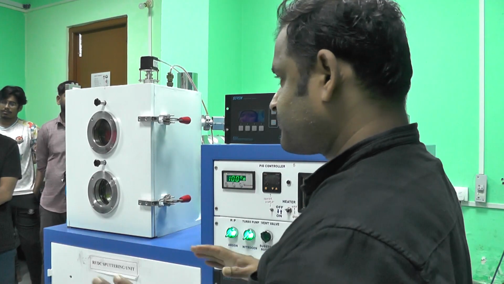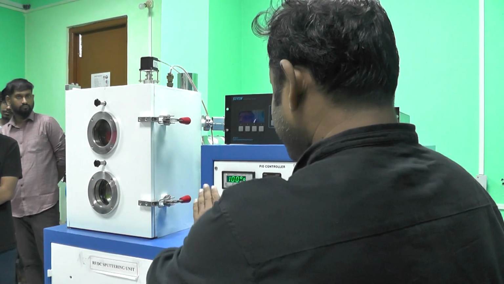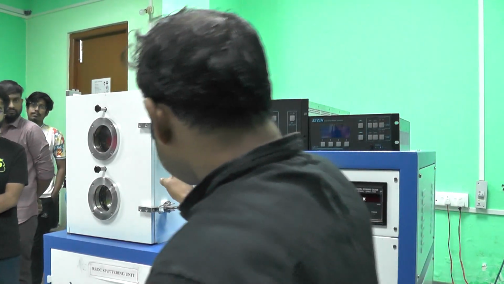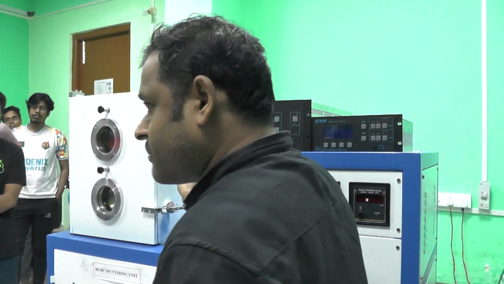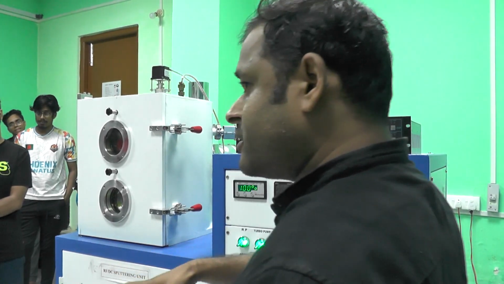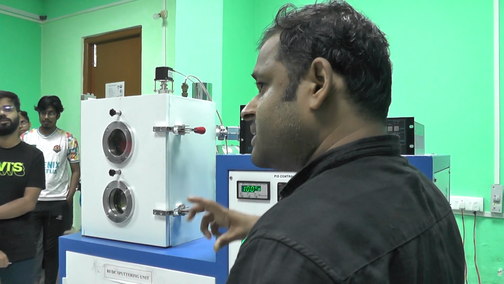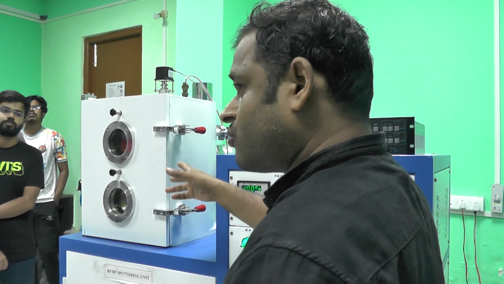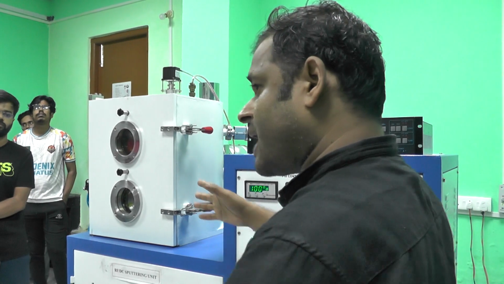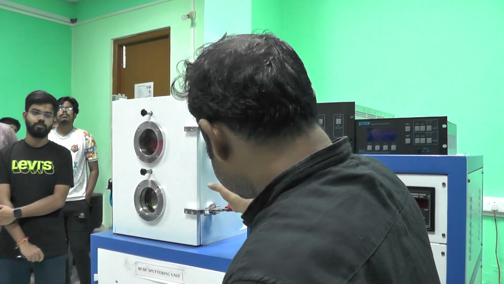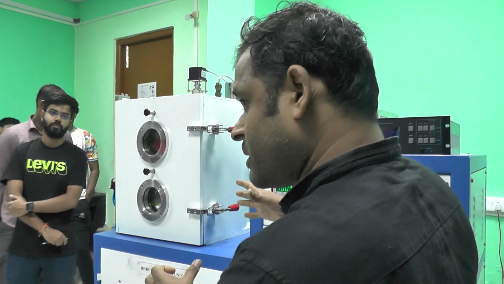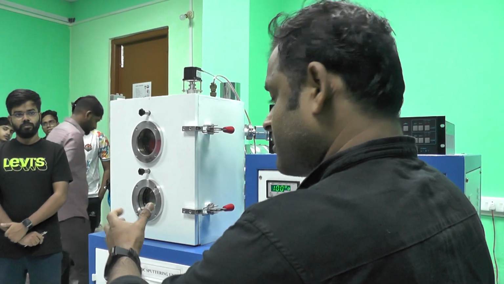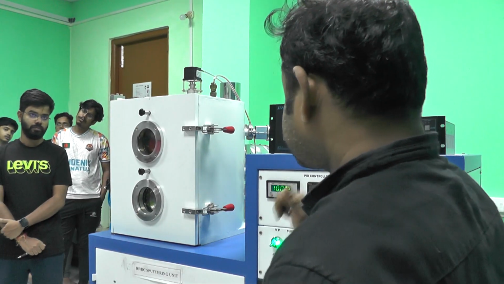First we have to open the roughing valve. It will bring the vacuum level to a medium level, and after that we open the vacuum valve. What is the use of the vacuum valve? It isolates the low vacuum from the high vacuum level.